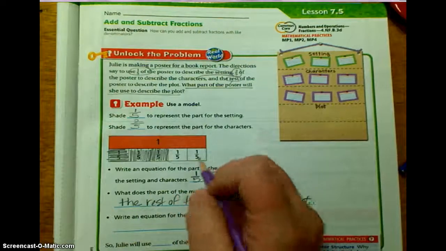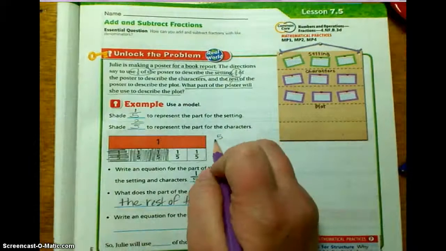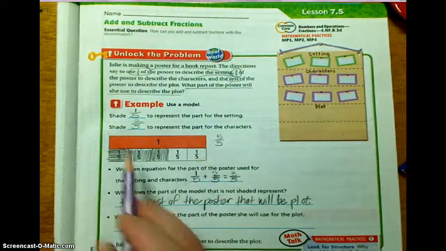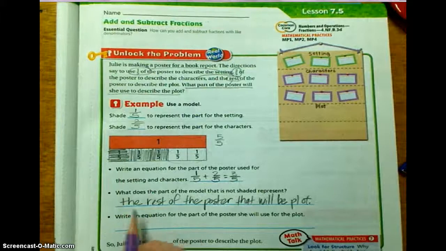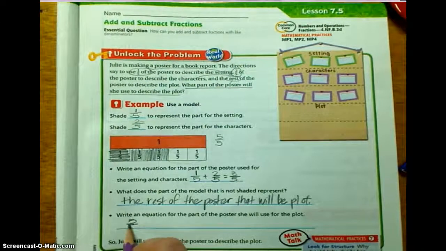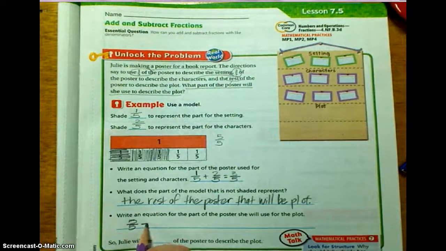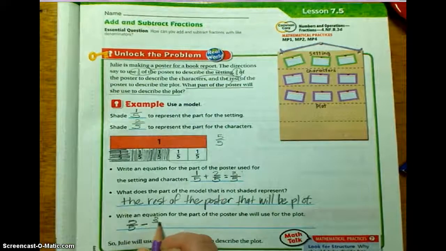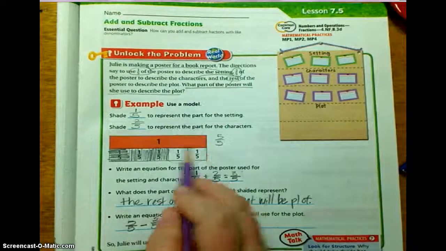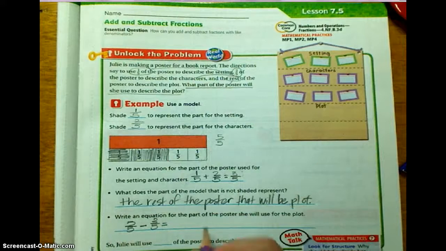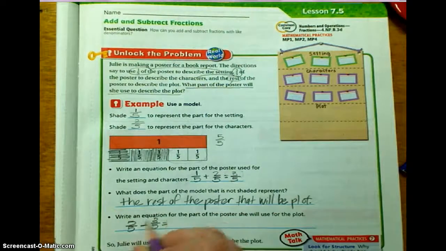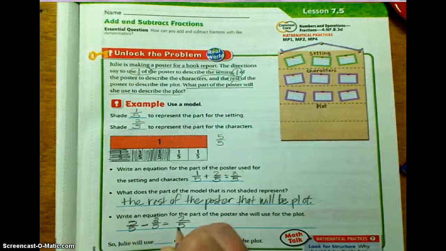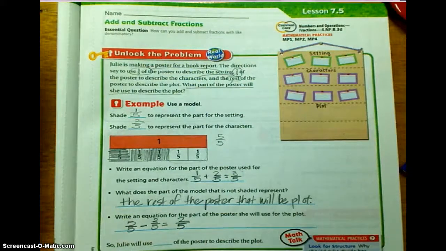The equivalent fraction for 1 whole in this case is 5/5. You can see 1, 2, 3, 4, 5 is equal to 1. Okay, so I'm going to start with 5/5, and I'm going to subtract out the 3/5 that were character and setting. And what's left should be what I'm going to use for the plot. So 5 minus 3 is 2, and there's still fifths, so 2/5 is the best answer.